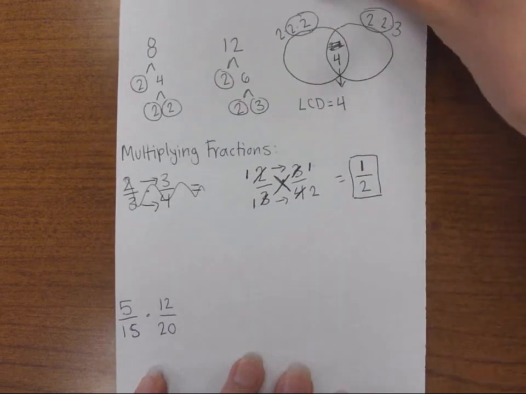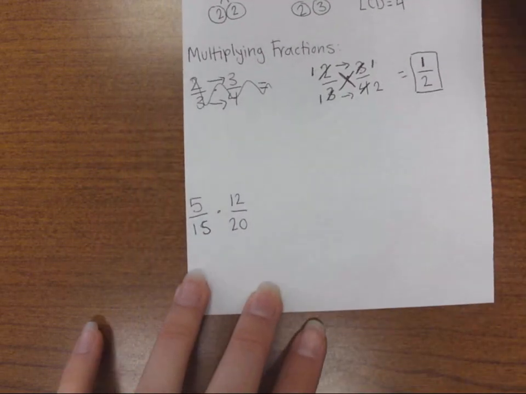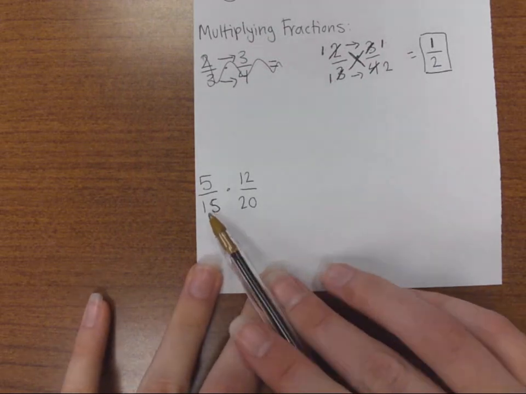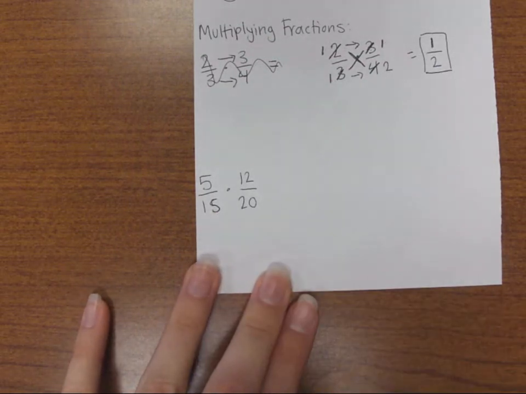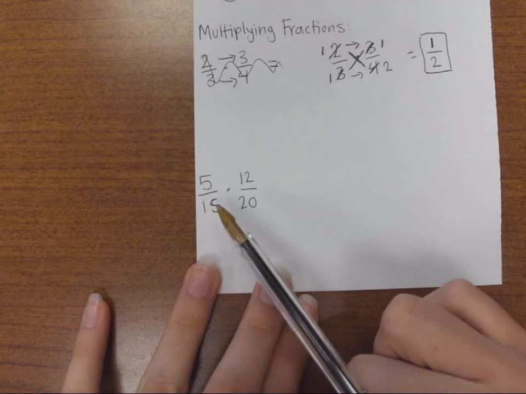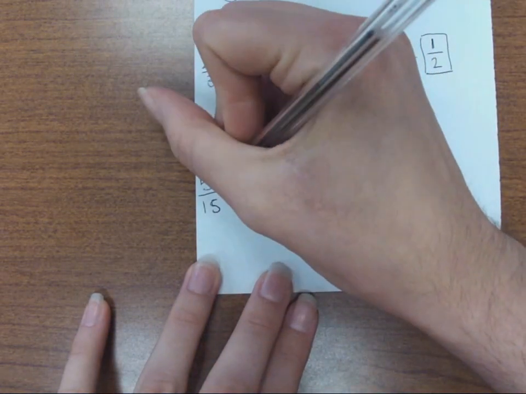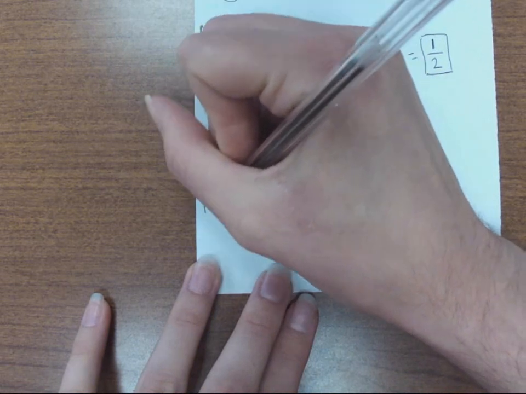Okay, let's try another example. This one, my numbers are a little bit bigger. It would be kind of messy to do 15 times 20. I could do it, it's possible, but it'd be kind of yucky to do that and then have to simplify after. So this is one where I really want to do that cross-simplifying first.